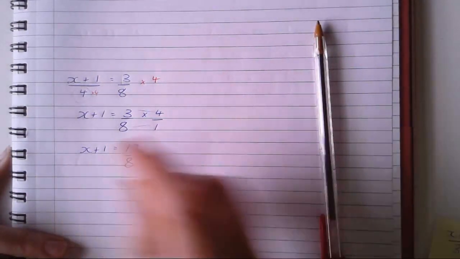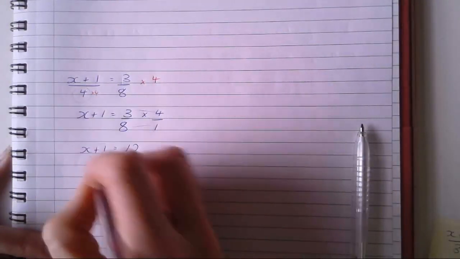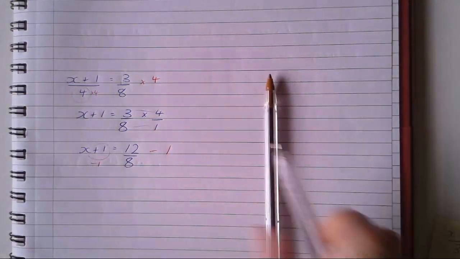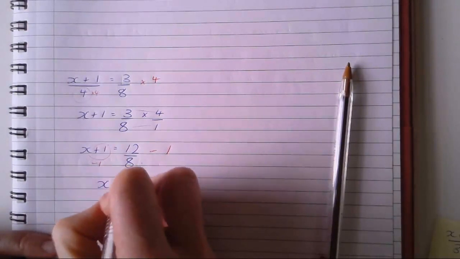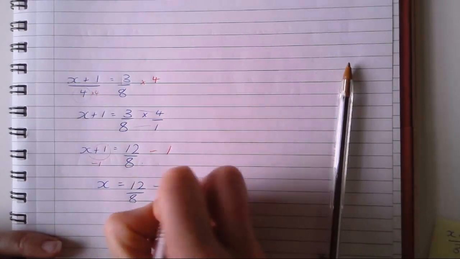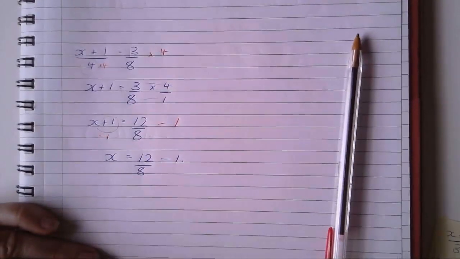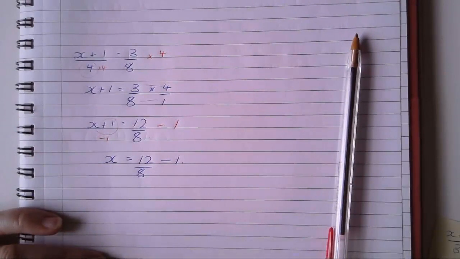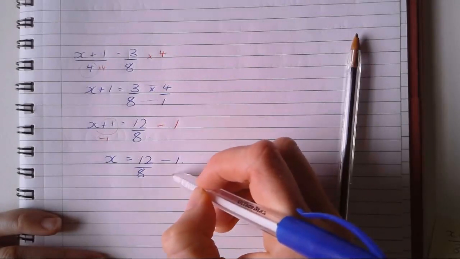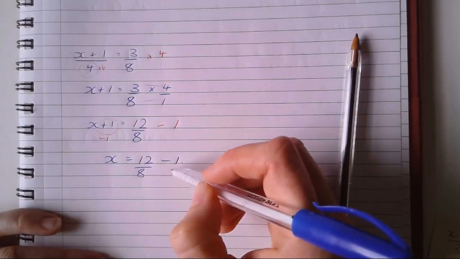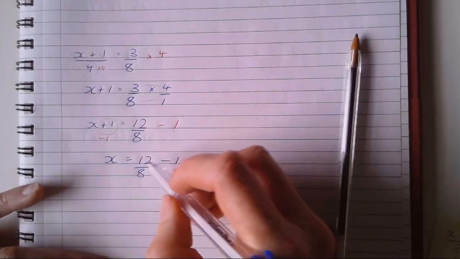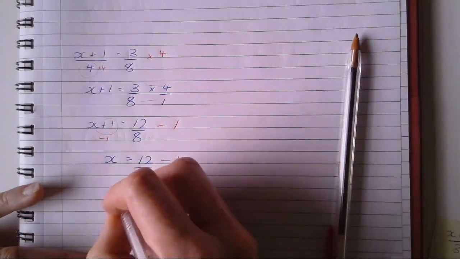Okay, now I can deal with this plus 1 that's over here. So I'm going to subtract 1, and that would mean I would subtract 1 on this side. So again, we're going to rewrite our equation. So when I think about this, I've got a couple of options. So I can think about this as 1 over 1 and then change my denominator to match my 8 so that I can then subtract the numerators.